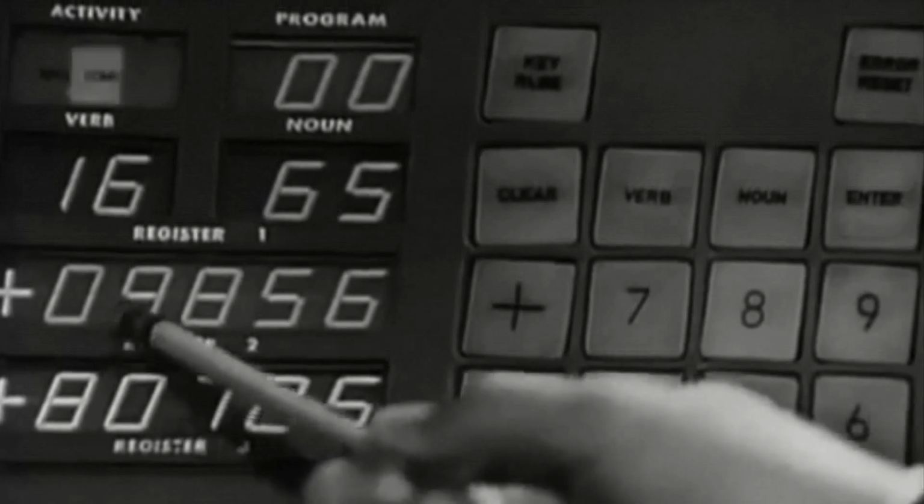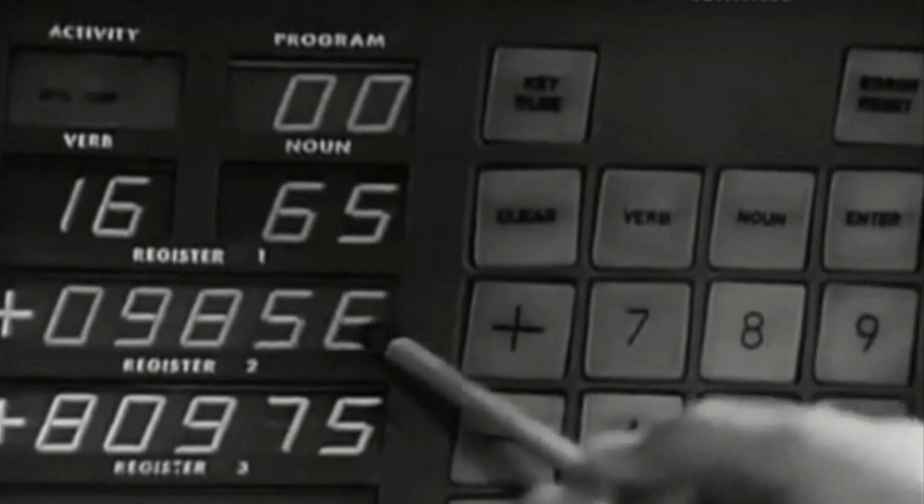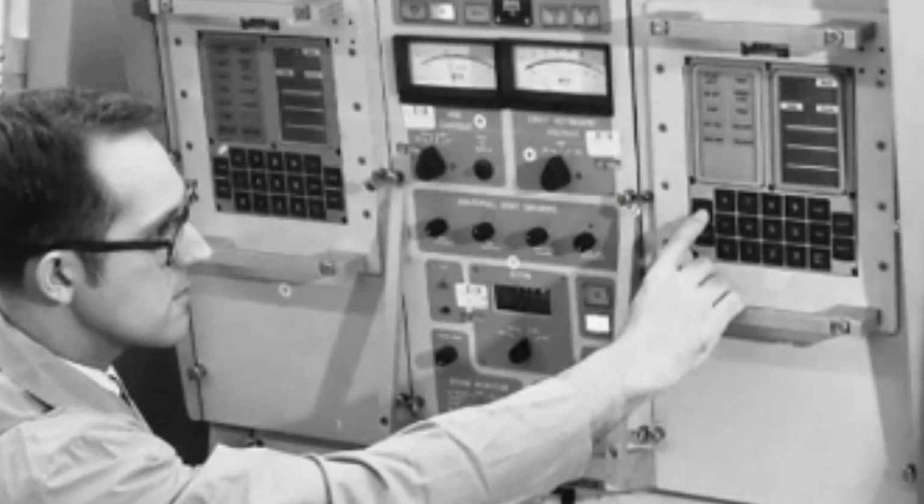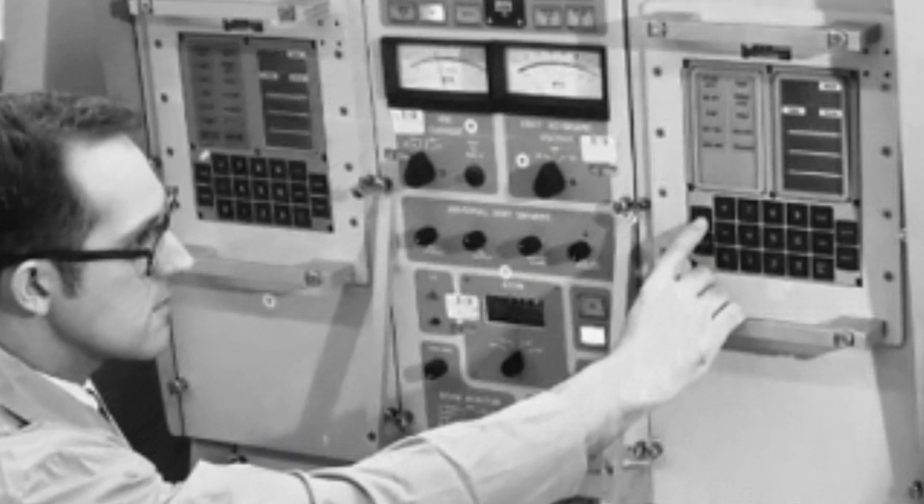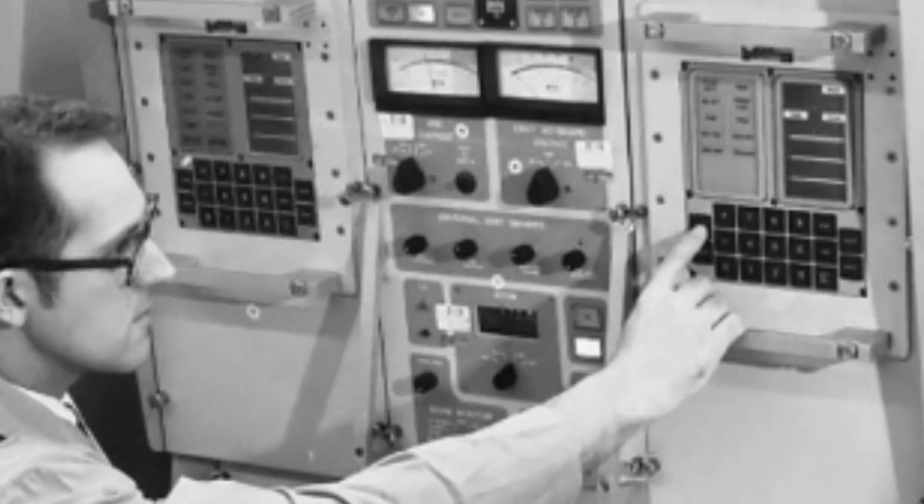The crew interfaced with the AGC using a digital display and keypad known as the DSKY, pronounced "disk key," on board both the CM and LM. Mission Control at Houston also had a DSKY to interface with the AGC for remote control, if and when necessary.